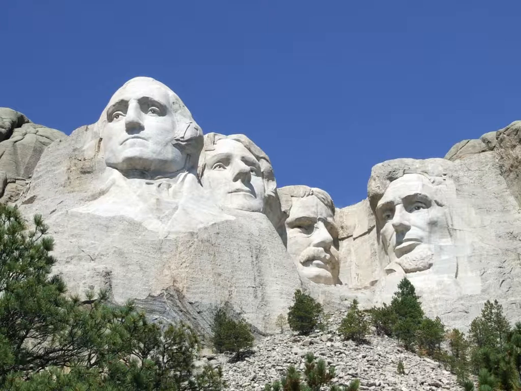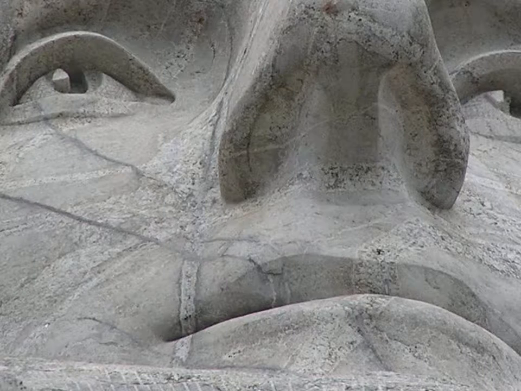Just some Mount Rushmore slides. Again, this is a batholith. It's not just one solid chunk of rock that you could carve.